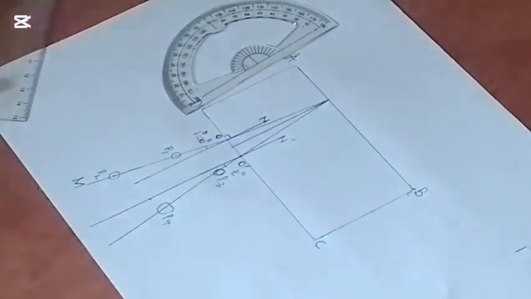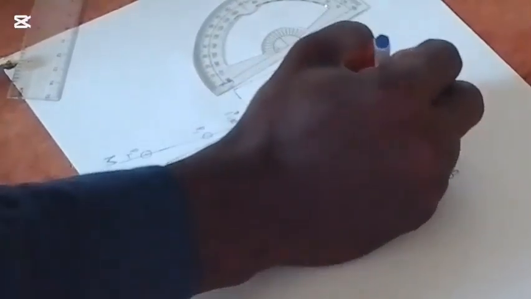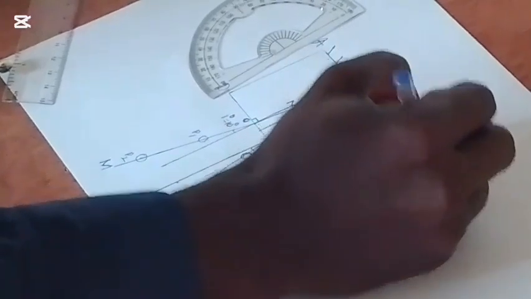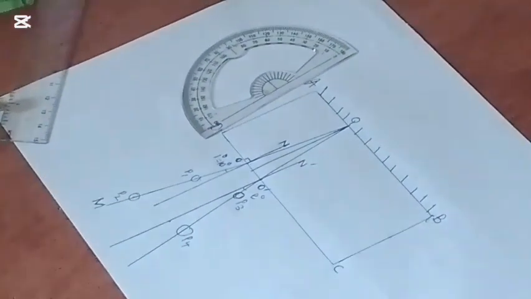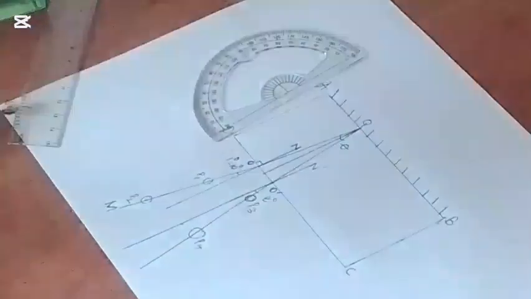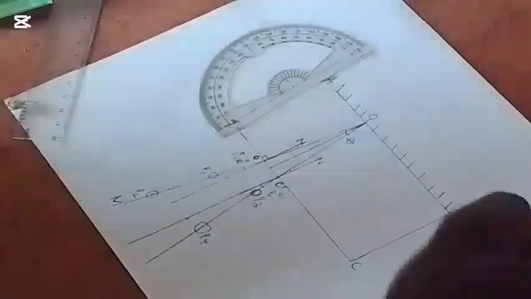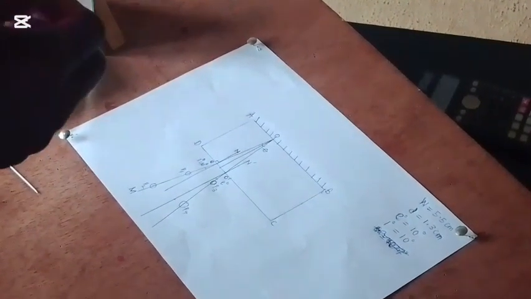So this is our Q. Then we have to trace this line to show that a mirror is there. So this angle is our theta, which we are also going to measure. Now let's measure our theta using our protractor.